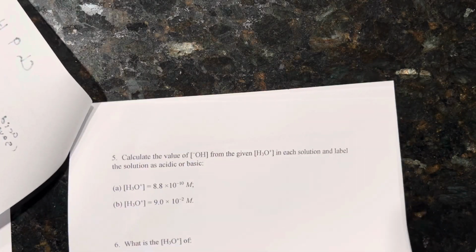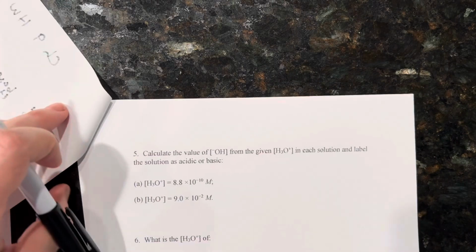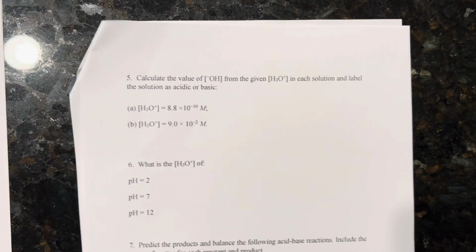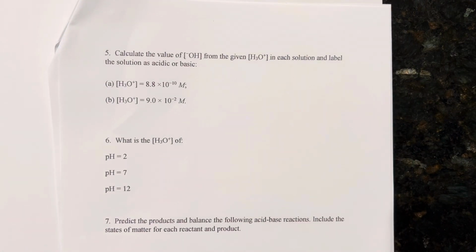It says calculate the value of OH minus from the given H3O plus in each solution and label it as acidic or basic. Okay, so you're gonna have to pause while I go grab my calculator. Sorry, I would edit it, but that takes too long. So you can just wait while I do this, or fast forward. All right.